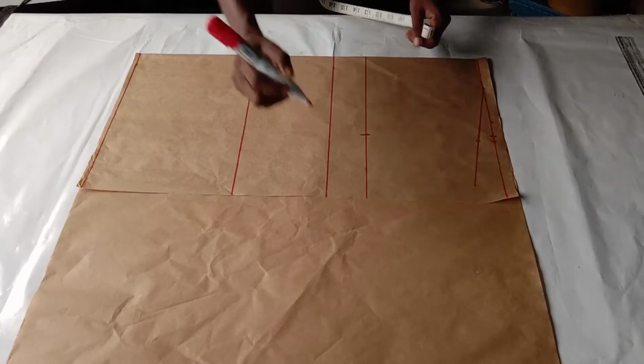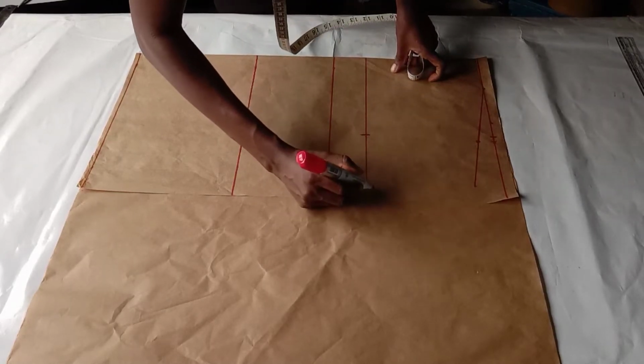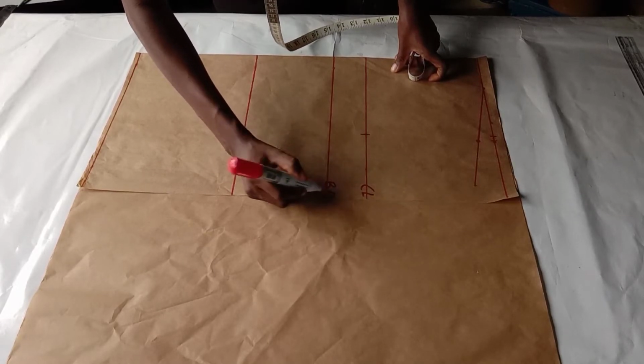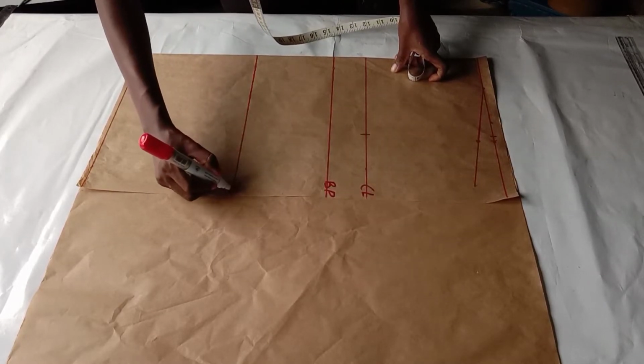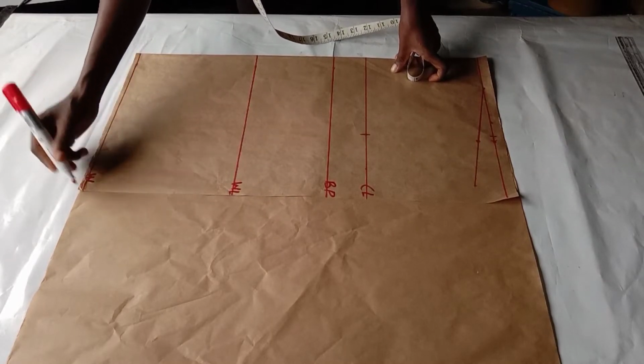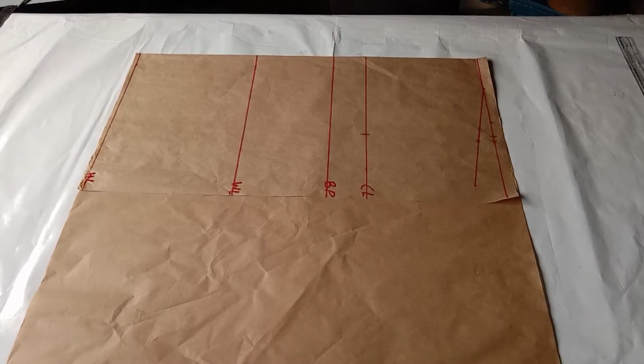So let me label the lines. This is the chest line, this is the bust point, this is the waist line, and this is the hip line, and also the length of my blouse.